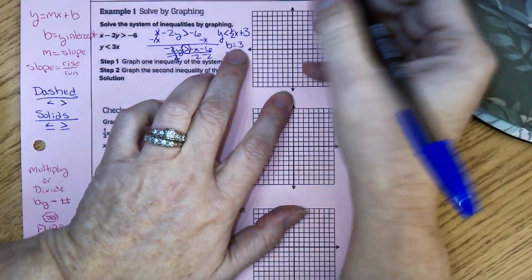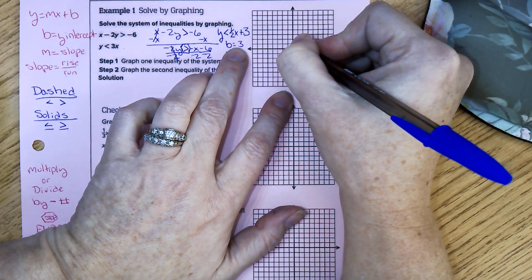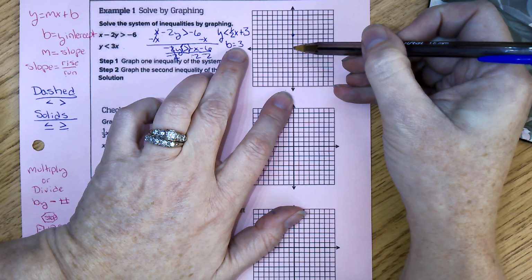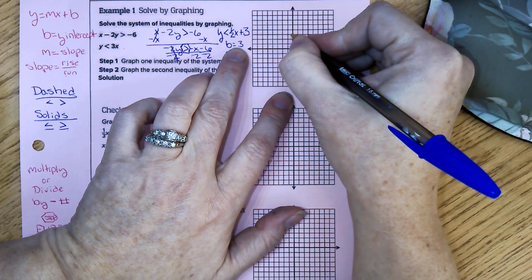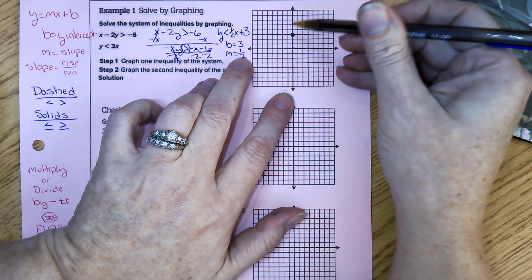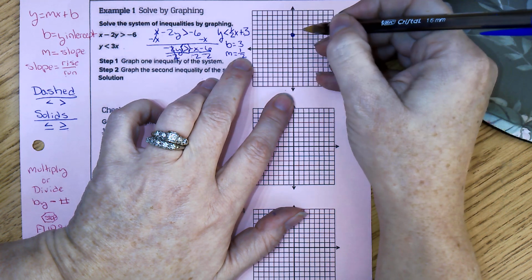So my b is 3: 1, 2, 3. We always go up from the origin, 1, 2, 3. And then from that b, we run our slope, which is up 1 to the right 2.